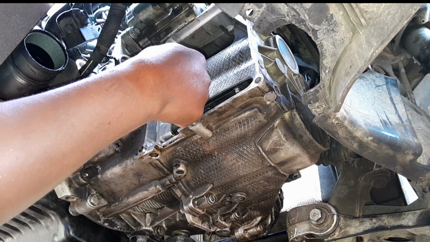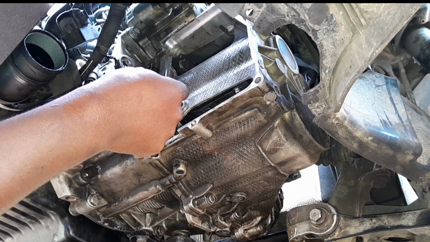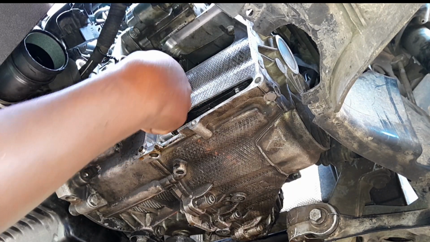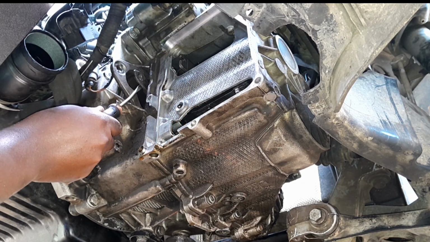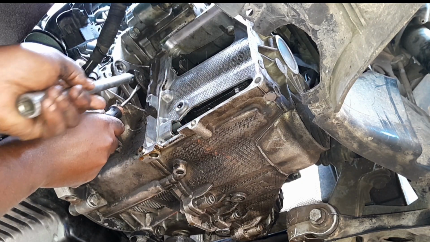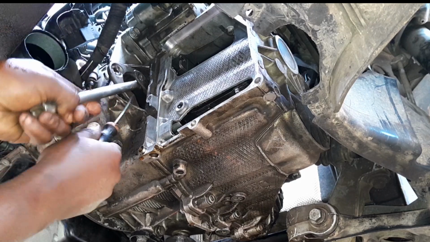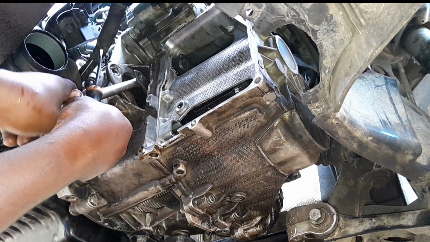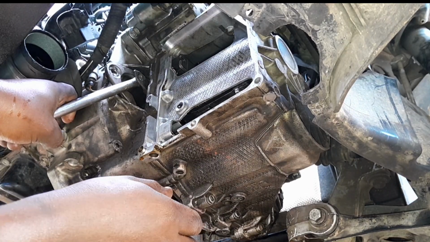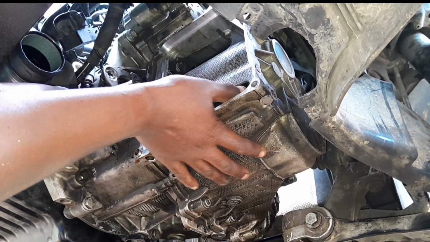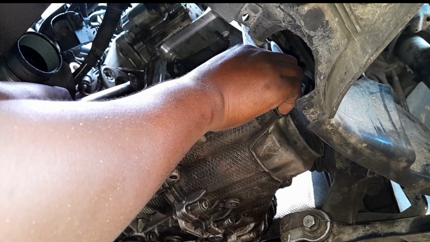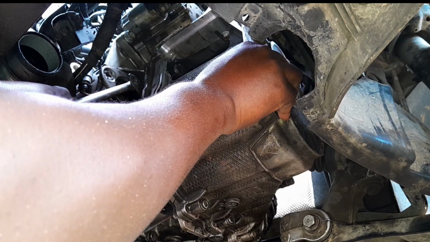How do I do this now? Yeah, this is how I want to do it. So currently I've got this one depressed. Okay, so this is gear number 1.